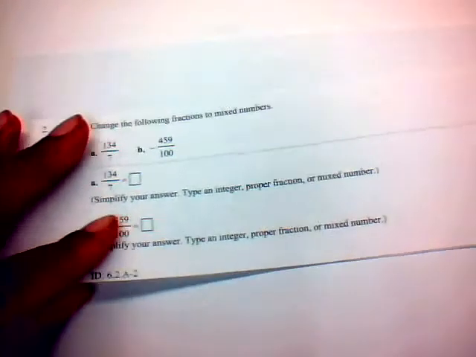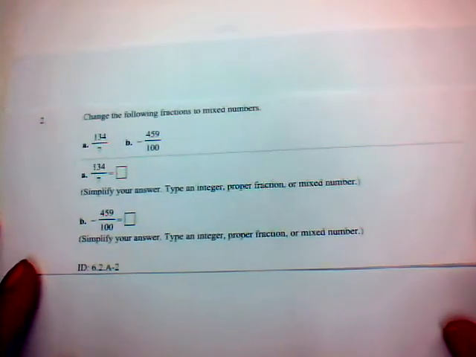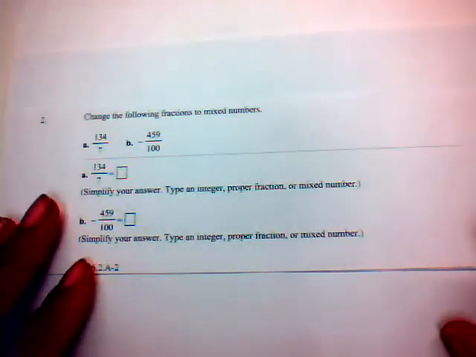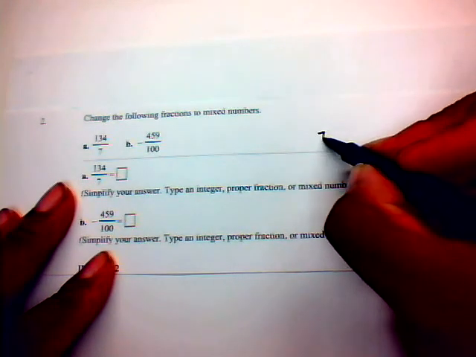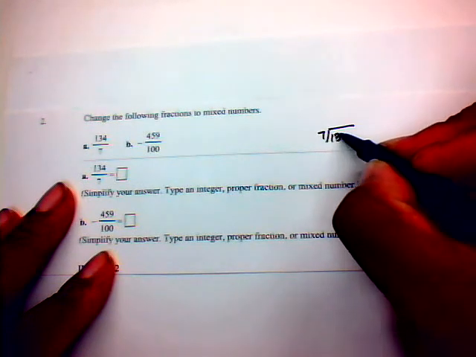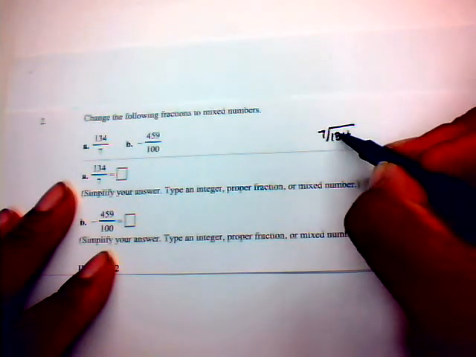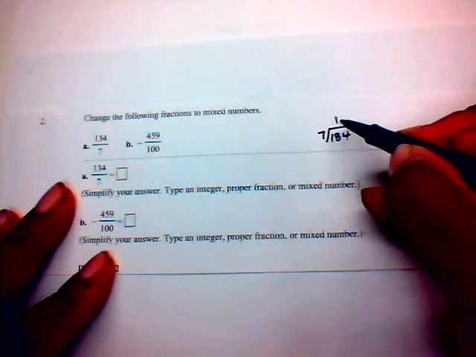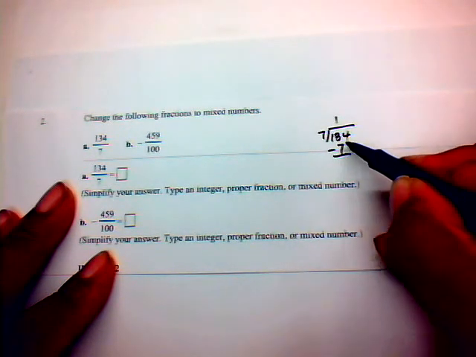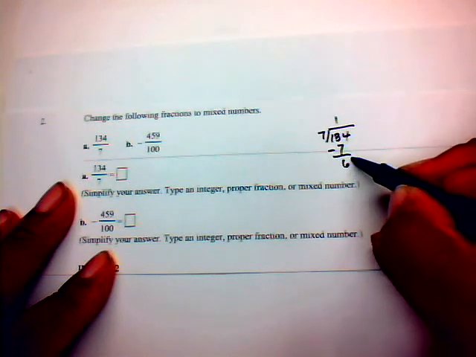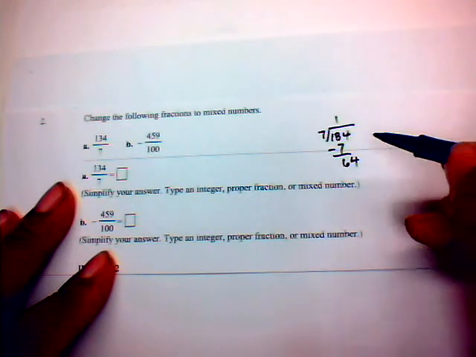All right, problem number 2. We're going to change the following fractions to mixed numbers. In part A, you've got 134 over 7. Now, you can do long division by dividing 7 into 134. And here 7 will go into 13 one time. So 7 times 1 will be 7. 13 minus 7 is going to be 6. And then you bring down the 4.